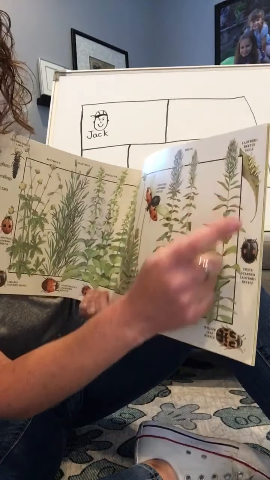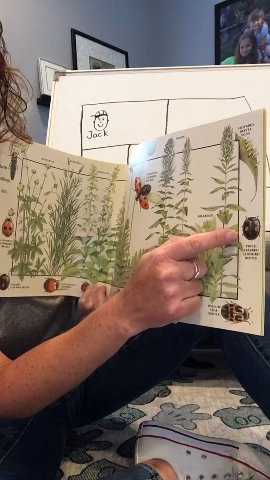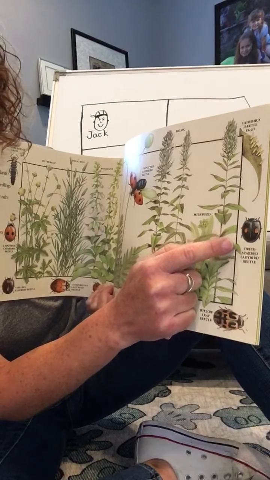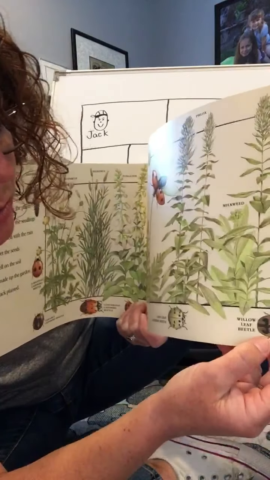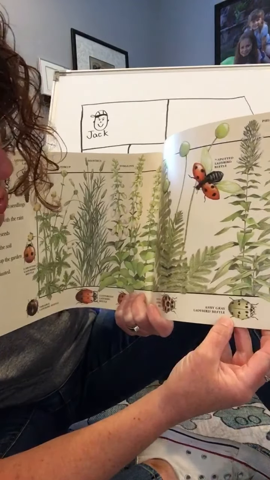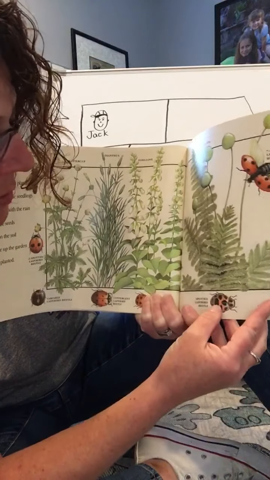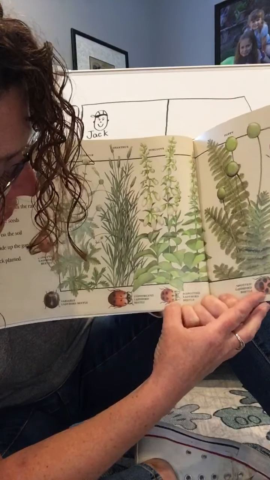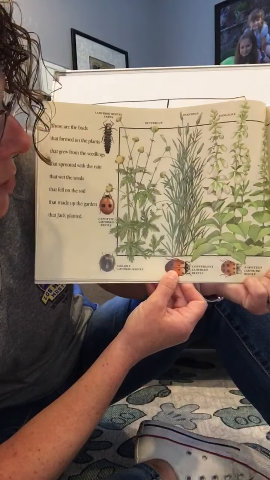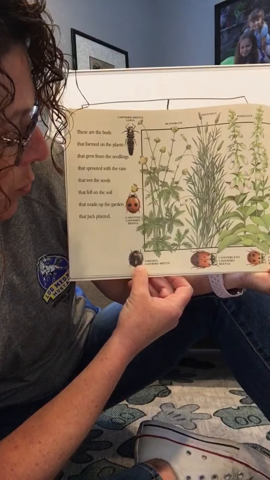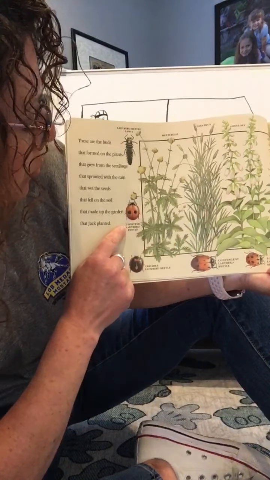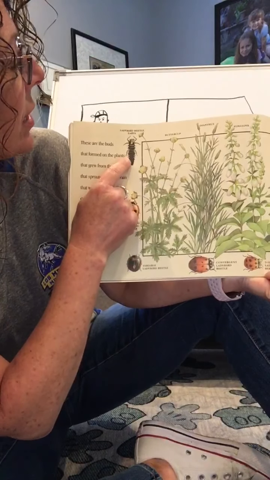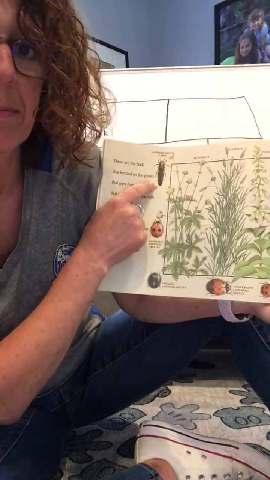Those are ladybug eggs. This is the twice-stabbed ladybird beetle, the willow leaf beetle, the ash gray ladybird beetle, the spotted ladybird beetle, the 9-spotted ladybird beetle. This is the convergent ladybird beetle, the variable ladybird beetle, the 2-spotted ladybird beetle, and this is a ladybird beetle larva. Means it hasn't grown yet. Ladybird beetle is technically what a ladybug is called.